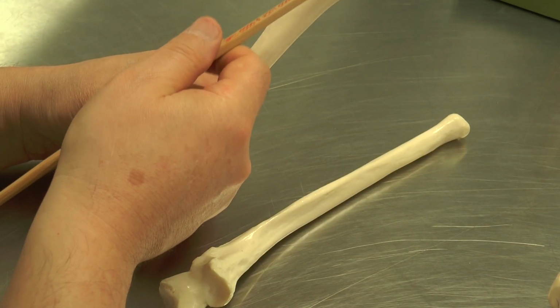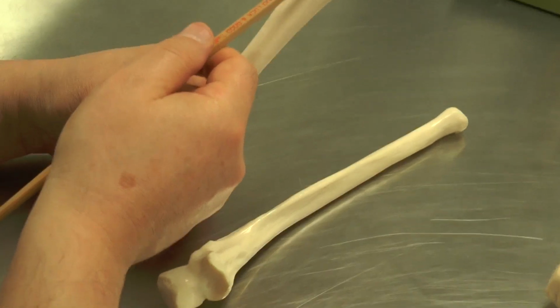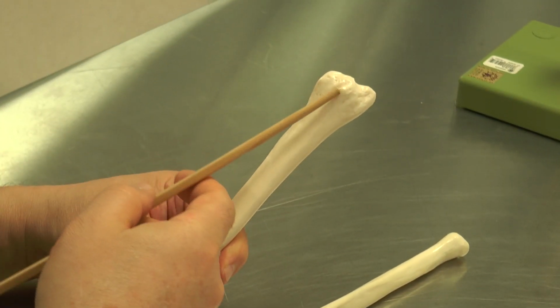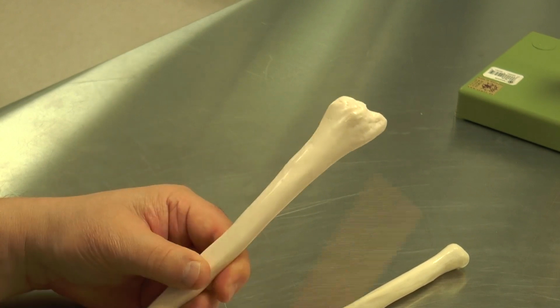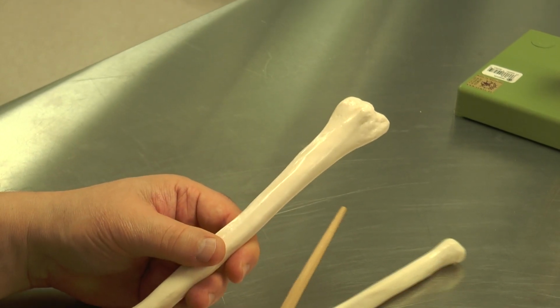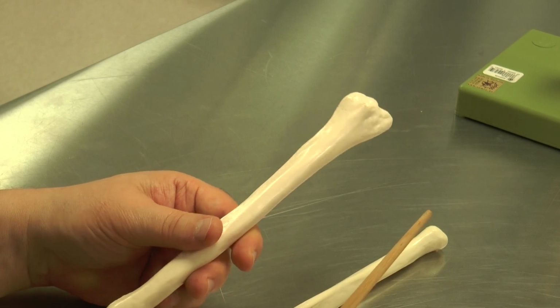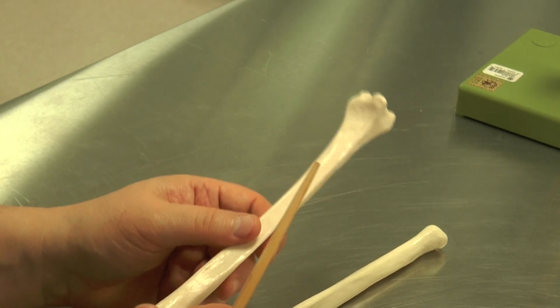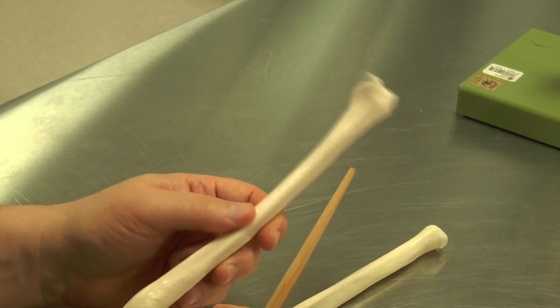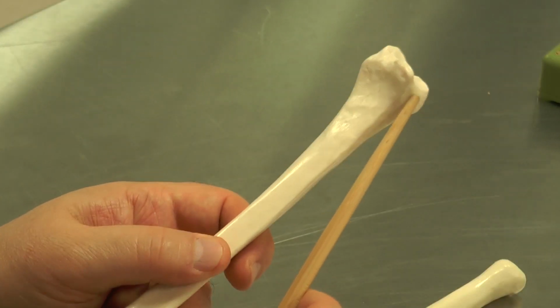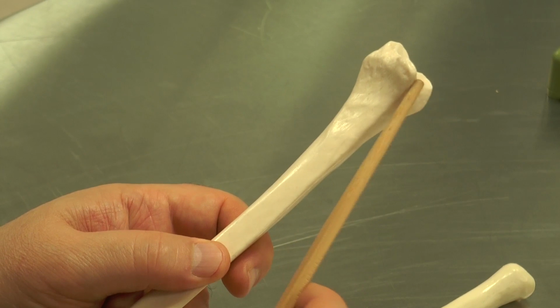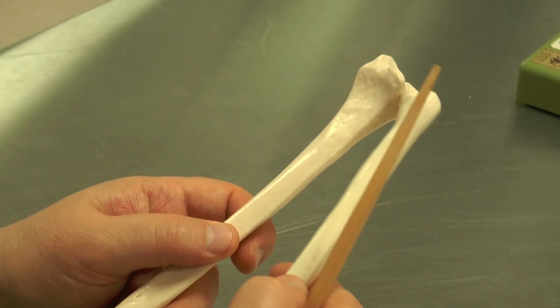This is the dorsal tubercle of the distal end of the radius, also called Lister's tubercle, looking on the dorsal aspect of the distal end. So by looking at that, is this right or left? And the other thing is that you have the ulnar notch on the medial side, where the head of the ulna articulates.